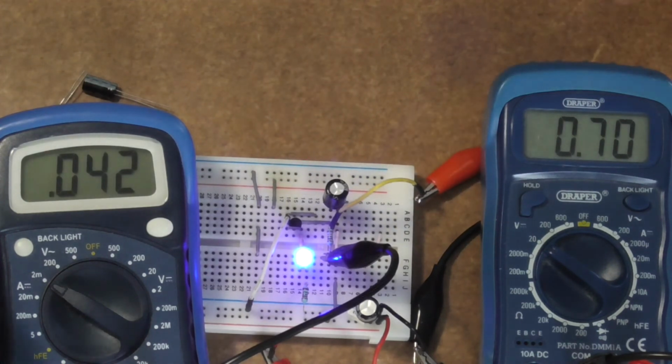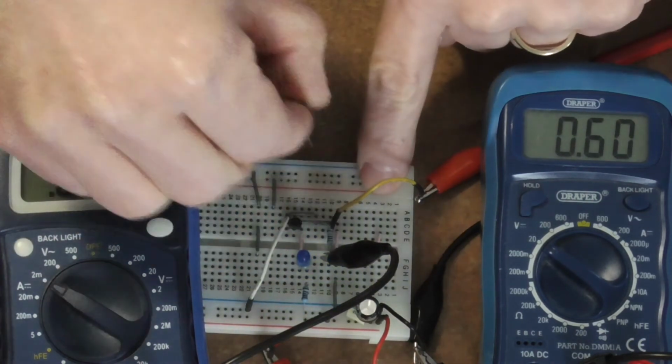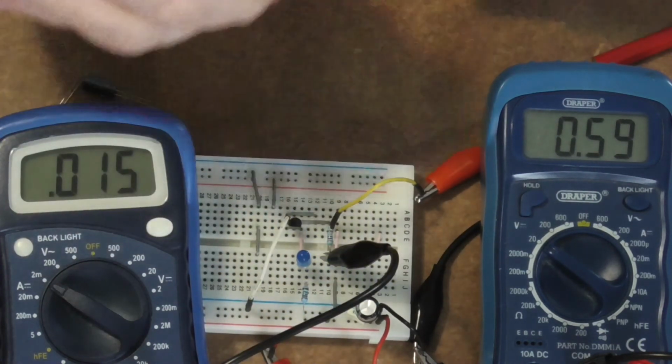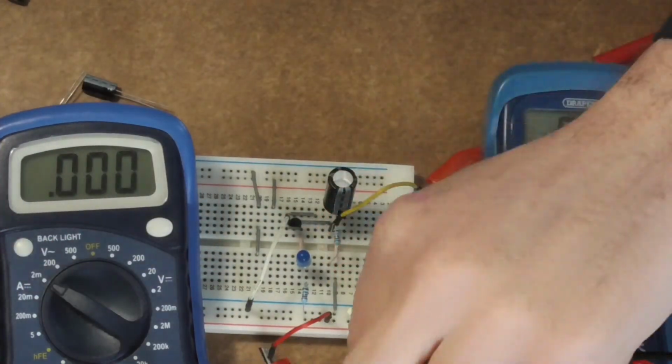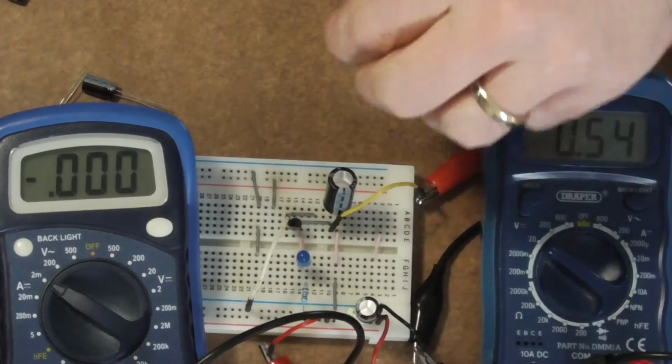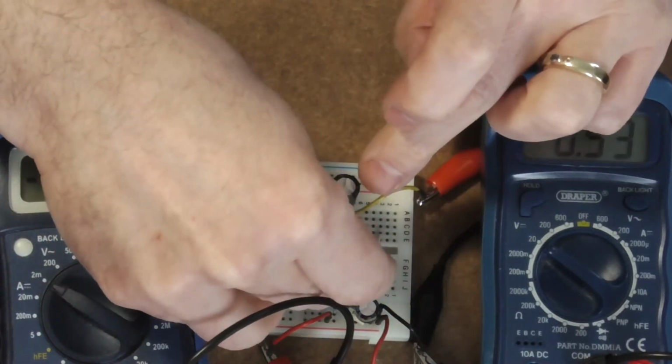Brilliant. I suppose for the really slow one, if I was to take that out, shove in this 1000 microfarad and a 1 megohm resistor, then in theory this should take a long time to turn on.